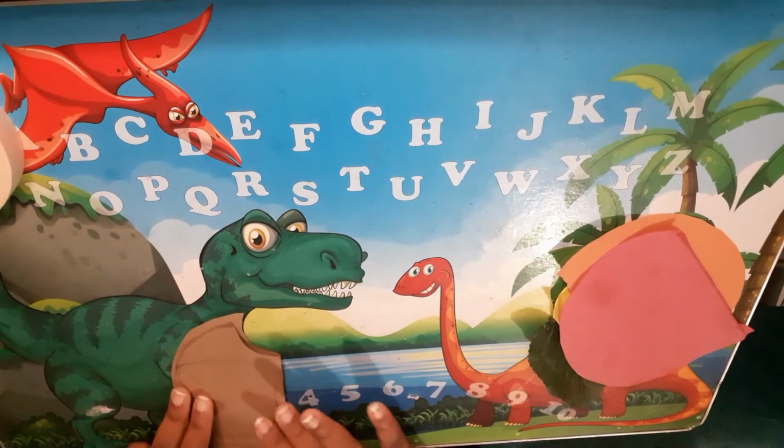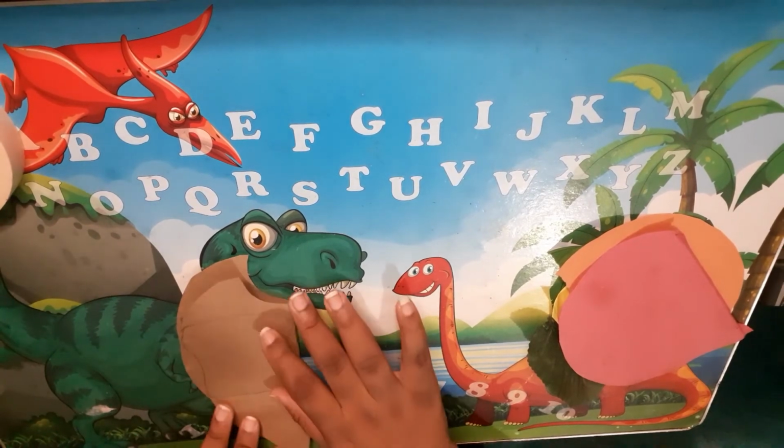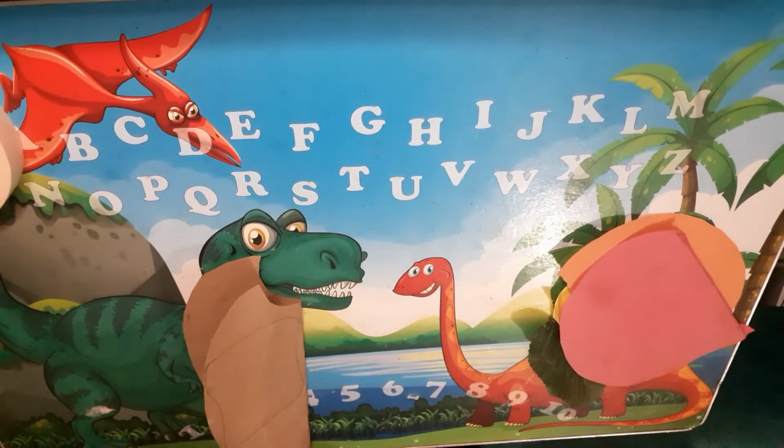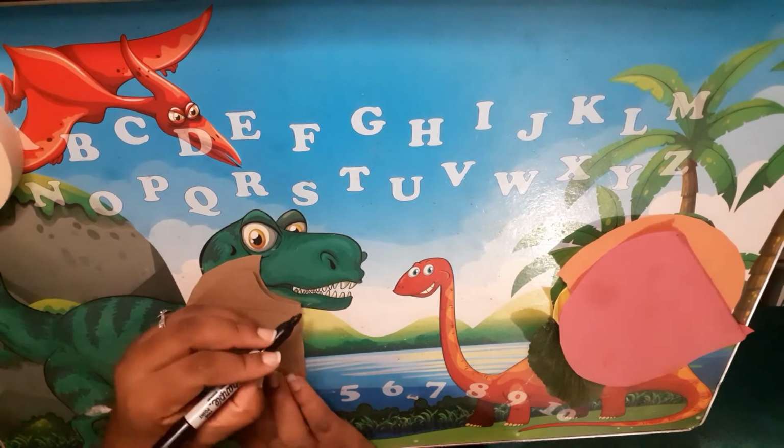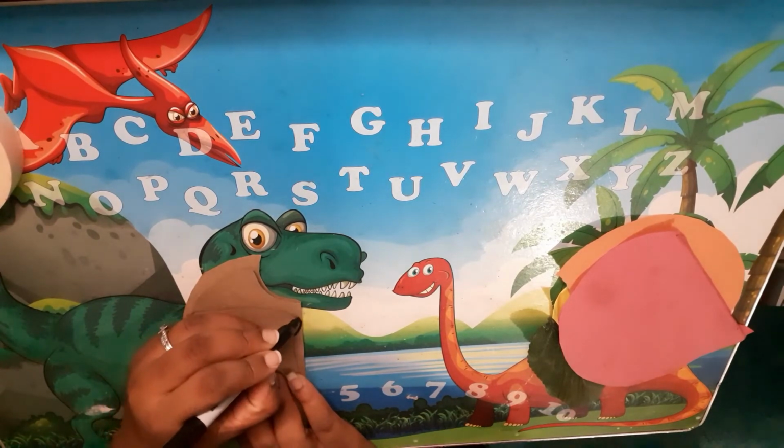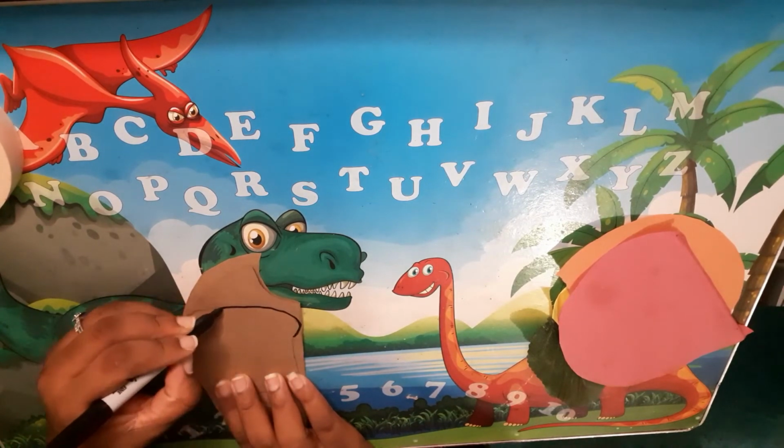So we're going to put our ingredients to our sandwich. The first thing we need is some bread, of course, right? Auntie has some brown paper here, and I'm going to make my bread. It's whole wheat bread because whole wheat bread is healthy, right?